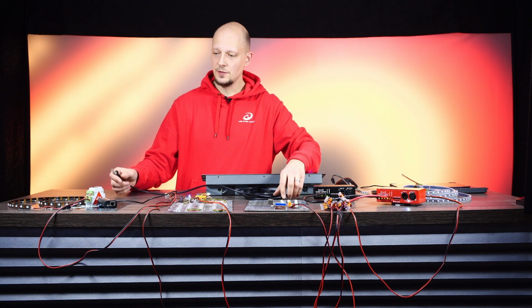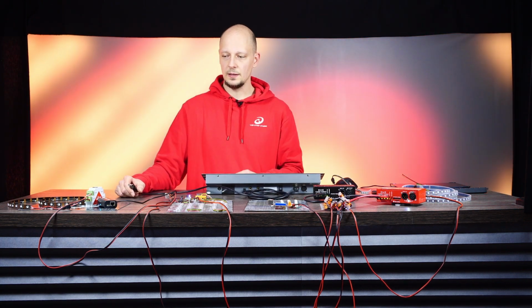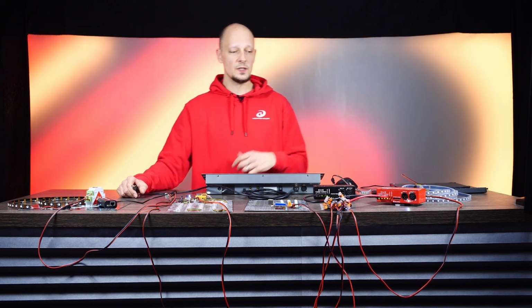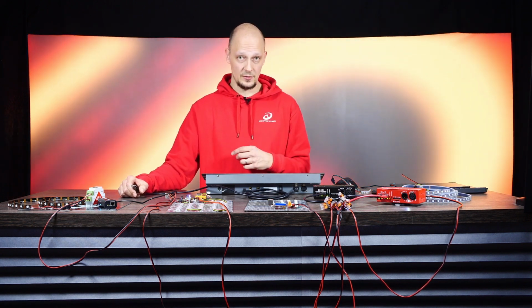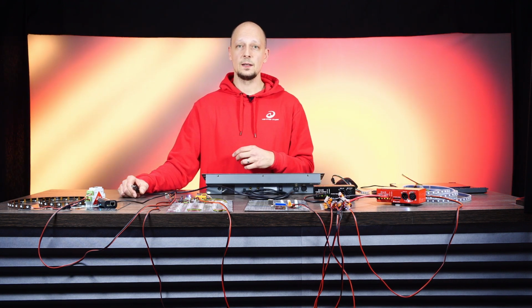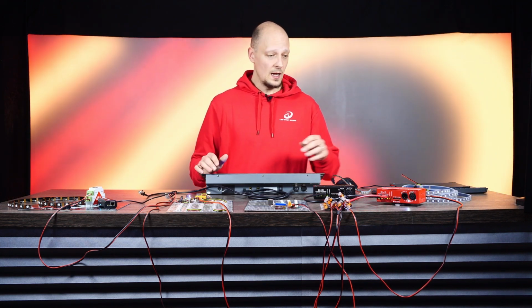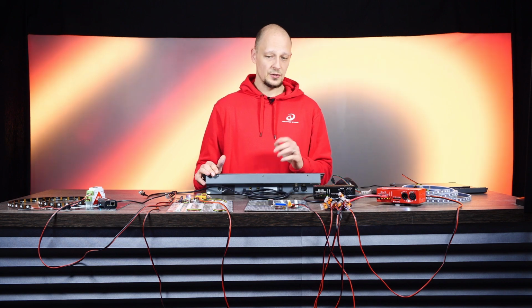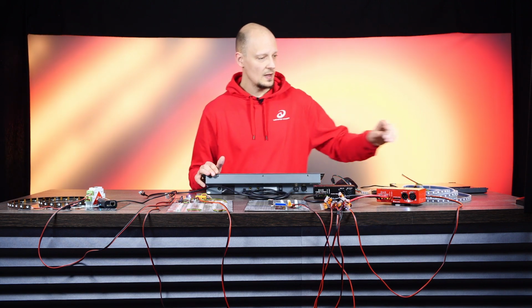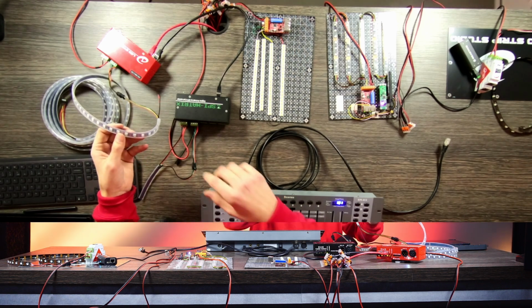I mentioned that you can use DMX to control the effects that are stored on an SD card, or you can use it to emulate analog strip. For that, however, you need your digital strip. I have several different digital strips here on the table, and a little bit about those.